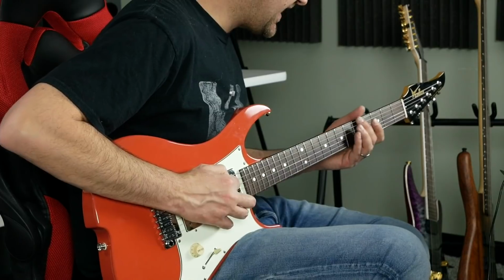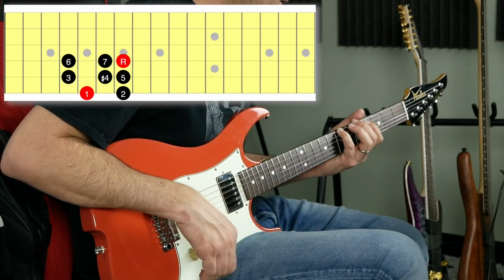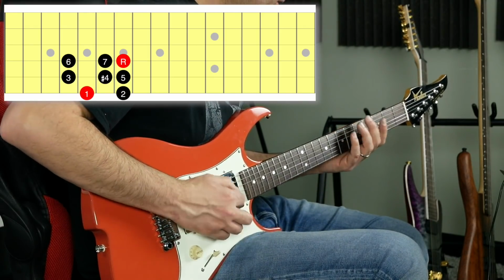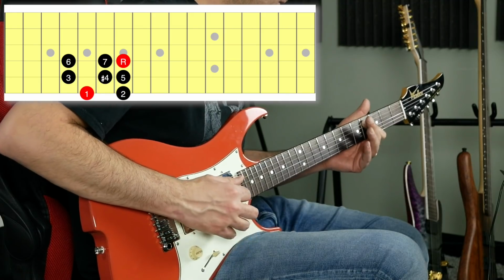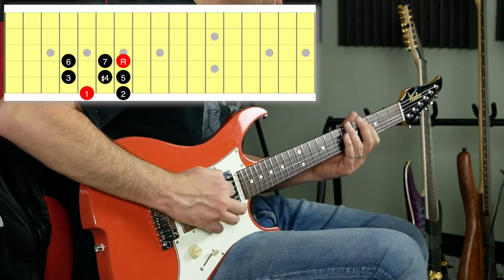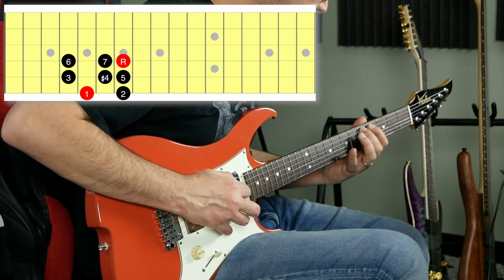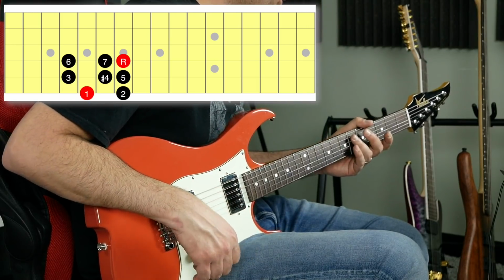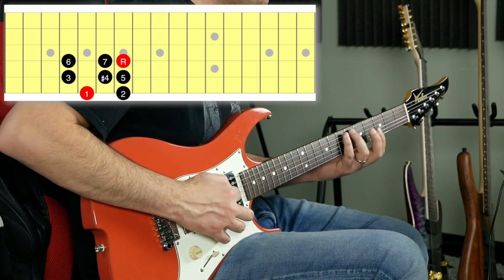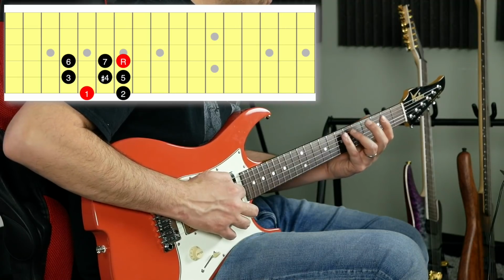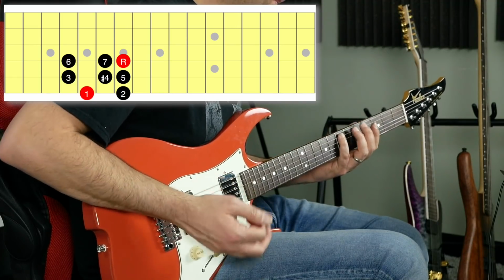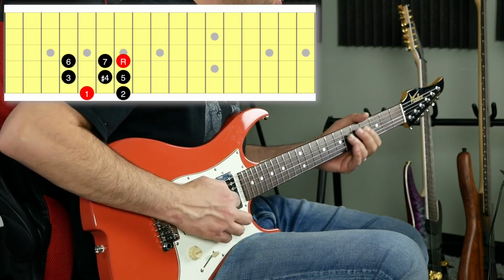Low E string, frets 5 for the root, 7 for the major second. The third is in our master shape. That's on the 5th string, 4th fret. Augmented fourth, so master shape 1, 2, 3, 4, 1 fret higher. That's the 5th string, 6th fret. The perfect fifth is on the 5th string, 7th fret. Major sixth is on our master shape and major seventh.